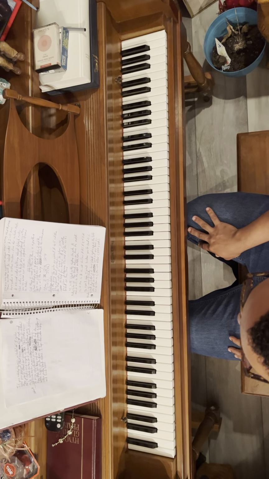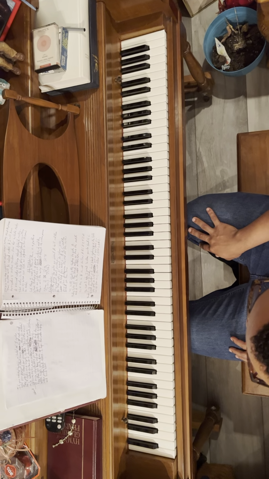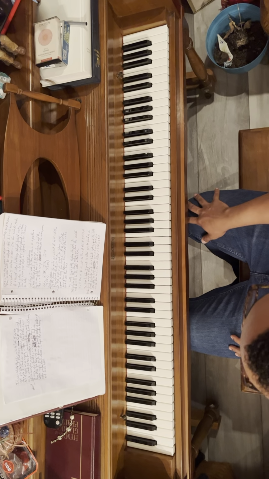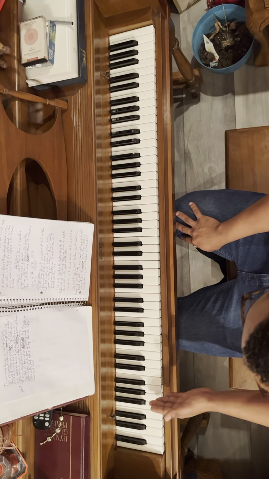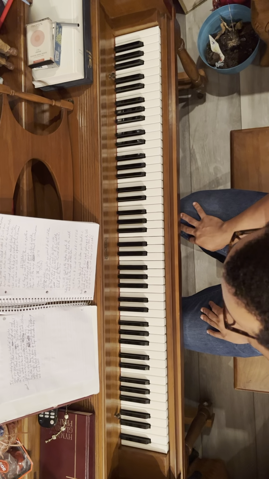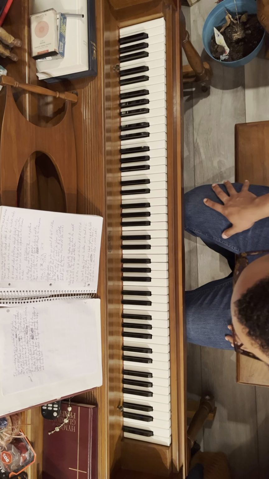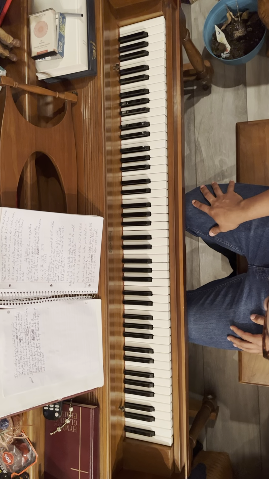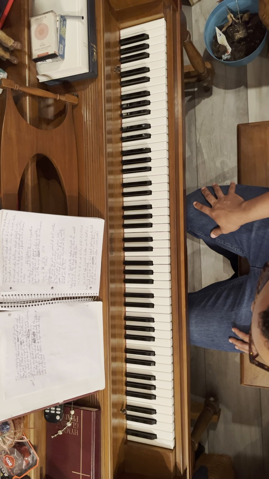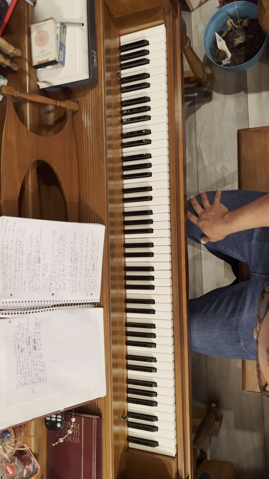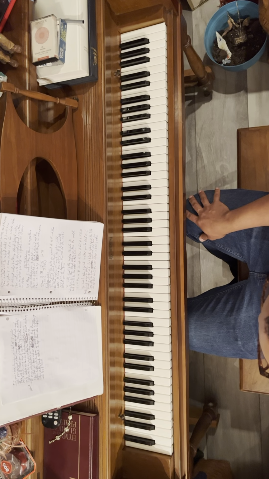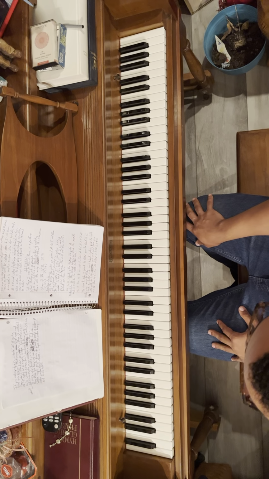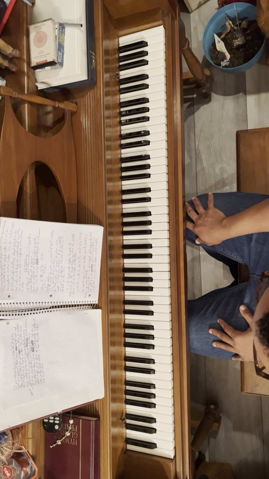So now we're going to talk about finding notes. On the piano, the notes are named from A to G, and then they repeat that pattern again. In this video, I want to show you how to find 2 notes, A and C, and then you can determine the rest of the notes based on these 2. We'll start with finding the note A.